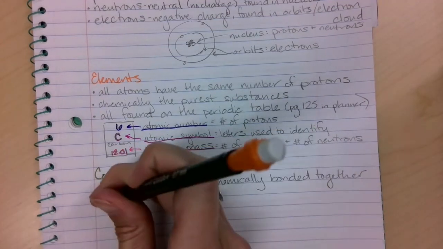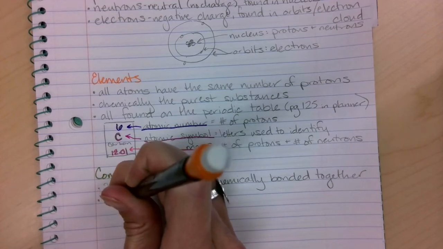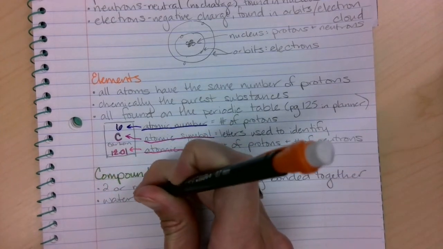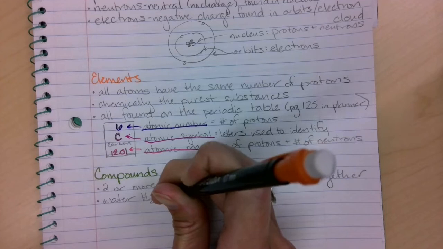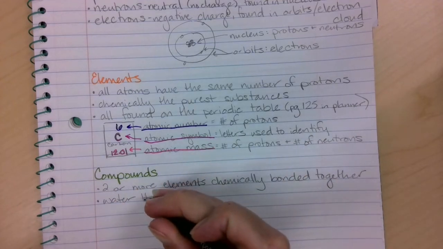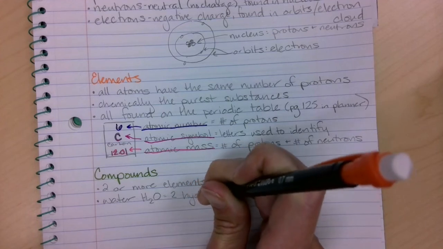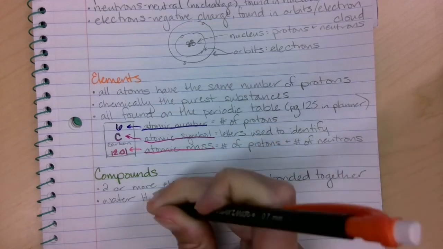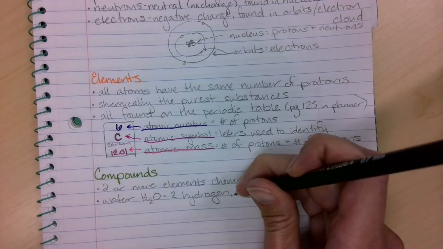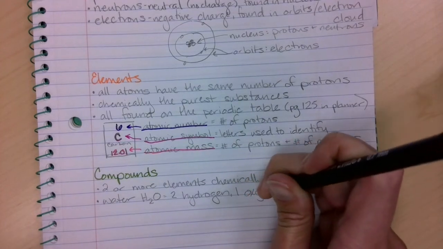So a common compound in your life is probably water. Most of you know water is H2O, which means, so this little 2 is talking about the number of hydrogens. There are 2 hydrogens, and there's no number after the oxygen, so it's just 1 oxygen.